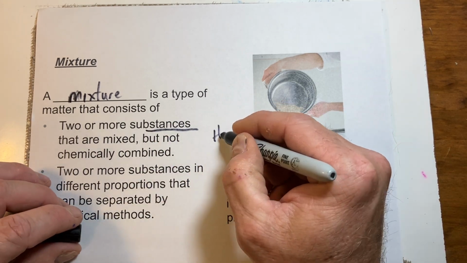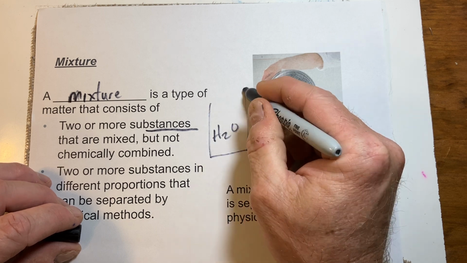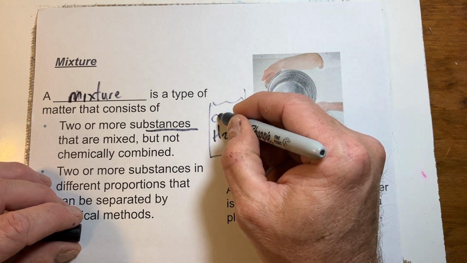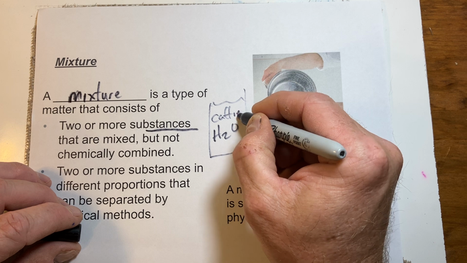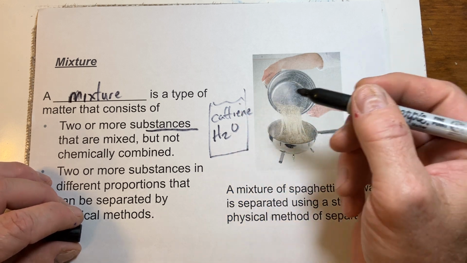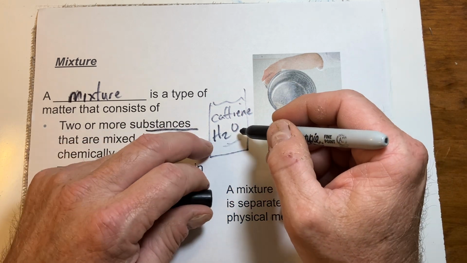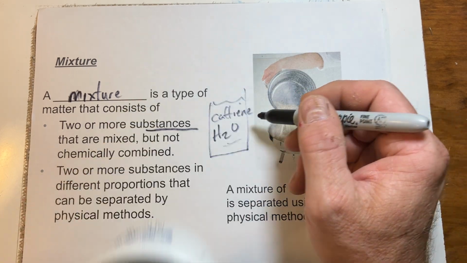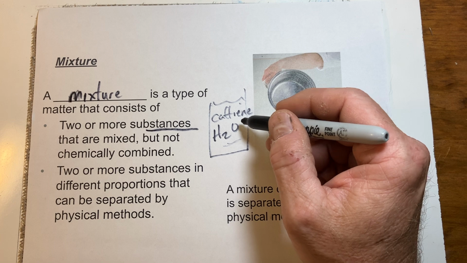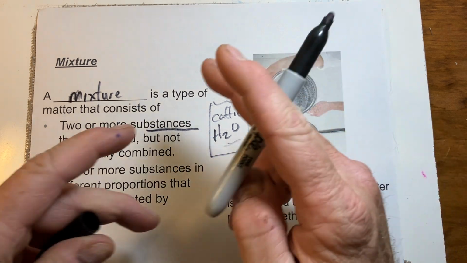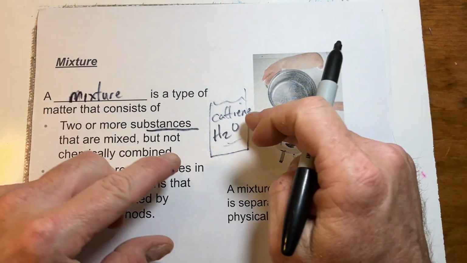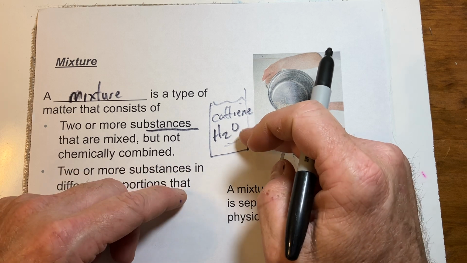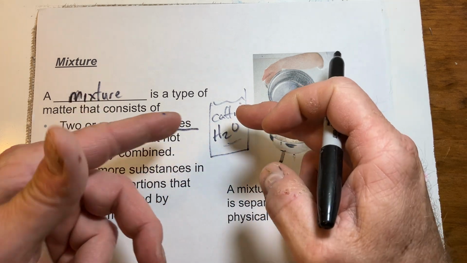So we had the example of caffeine. We had a cup of coffee, and I had caffeine as an organic molecule and water as a solvent, so to speak, that is used to give me this nice tasting brown water. There's some tannins that give it the color and all that, but that would be an example of a mixture. They're not chemically connected to each other. It's water with caffeine in it.